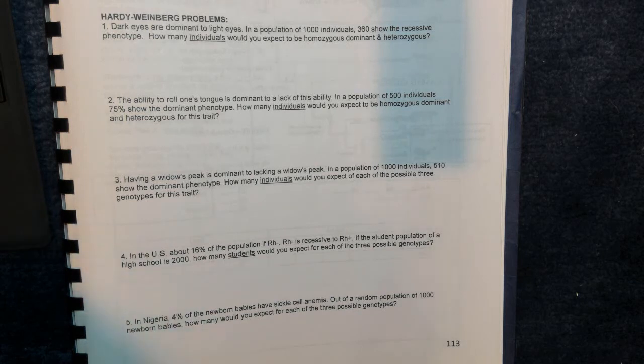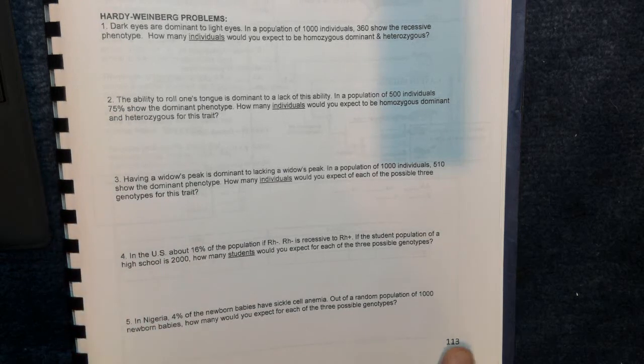Today we're going to be working out of our lab manual. If you have your lab manual, I suggest you take it out and open up to page 113, please. Page 113 has the second part to the homework that was assigned to you. They are Hardy-Weinberg problems, again. And I'm going to go over how to do these problems.